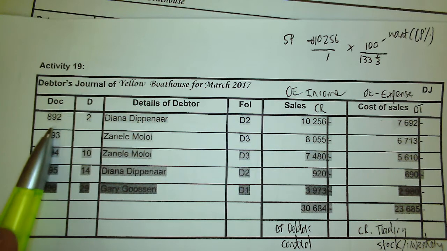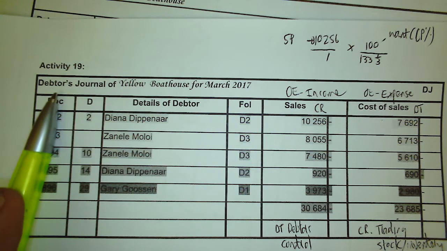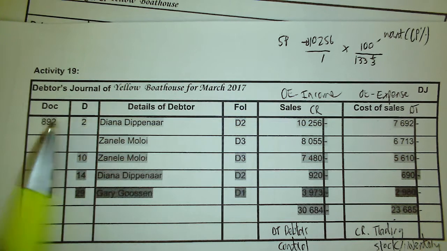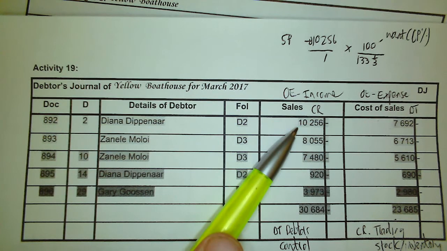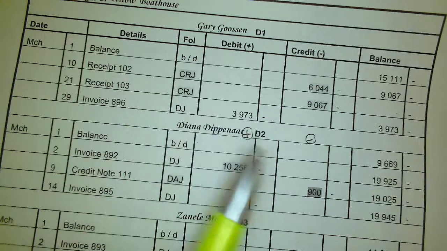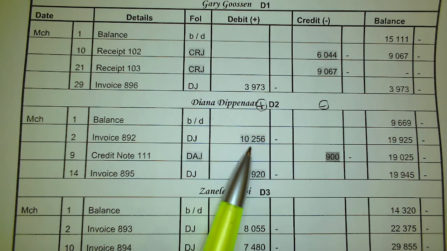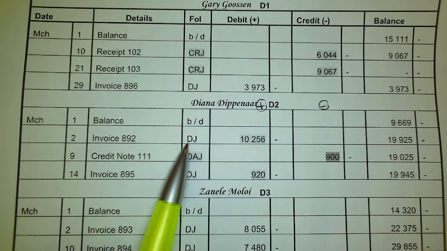On the 2nd, I see 892. Now, if it's in a debtors journal, it means that document is an invoice. So it's invoice 892. The amount that we sold it to her for was 10,256. Okay, so I'm increasing her account with 10,256. That's how I got that amount, and it comes from the debtors journal.